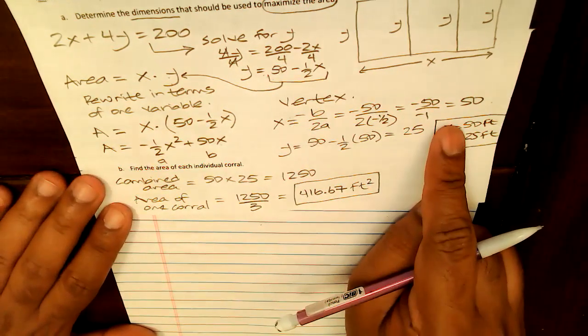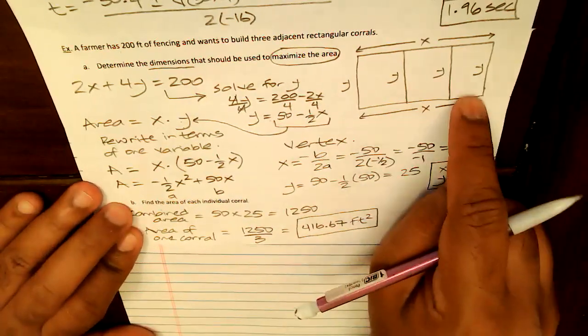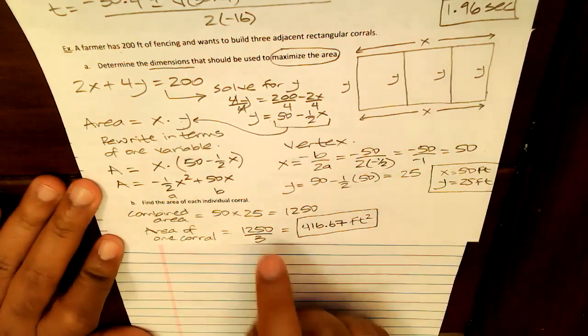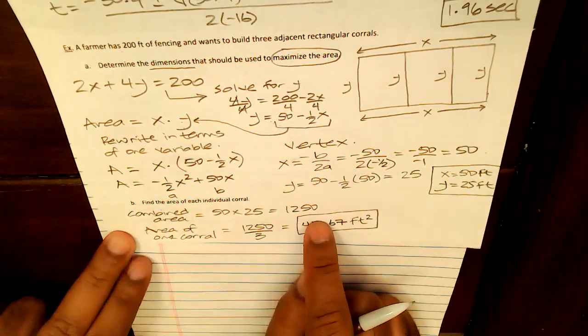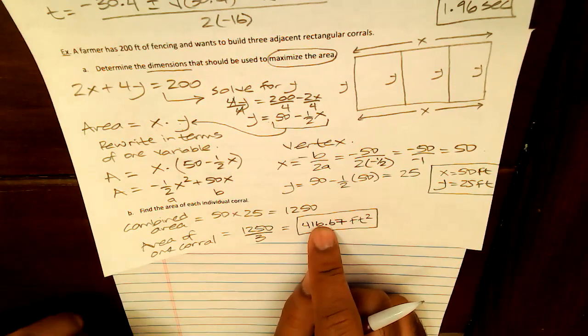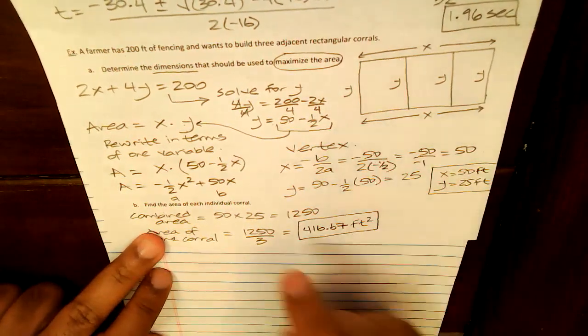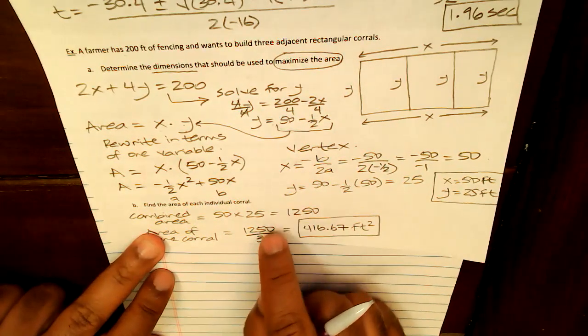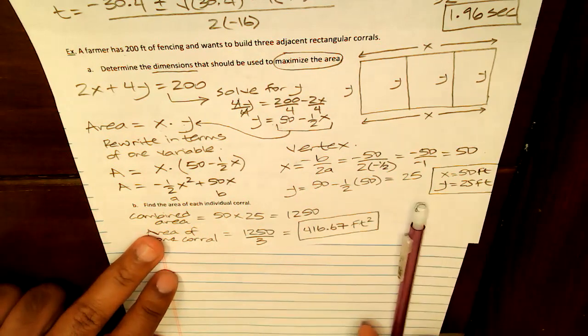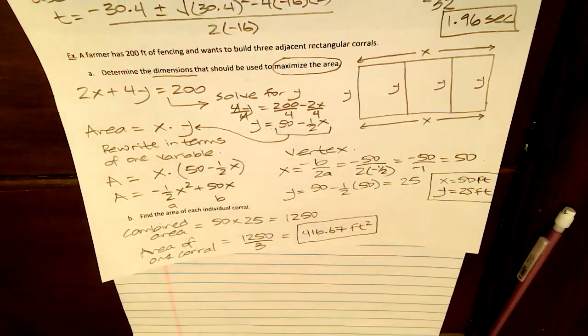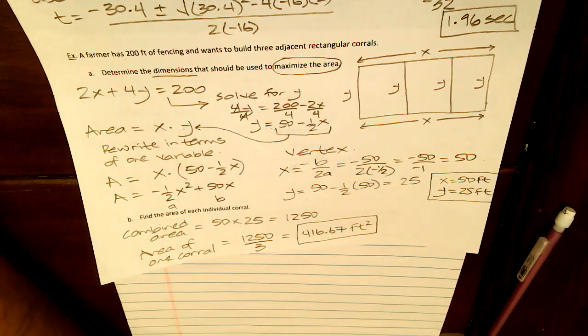So in part A, I found the dimensions, that's the x and the y side of my rectangle. And then in part B, I was able to figure out what the area is. It wanted the area of one of the rectangles, so I found the combined area and then divided it by 3. All right, that's the end of the section on quadratic functions.